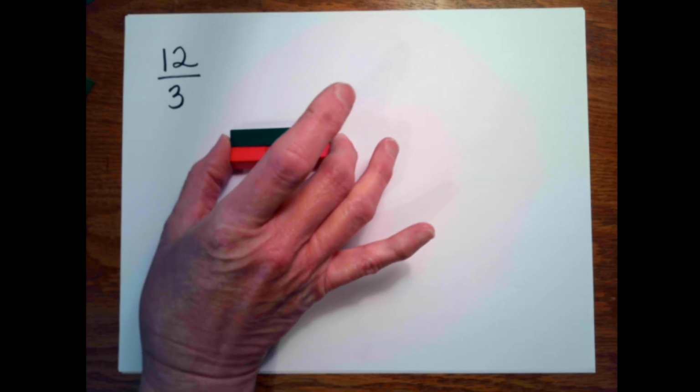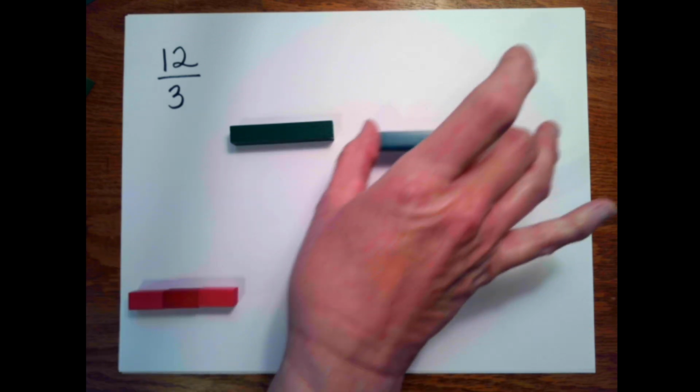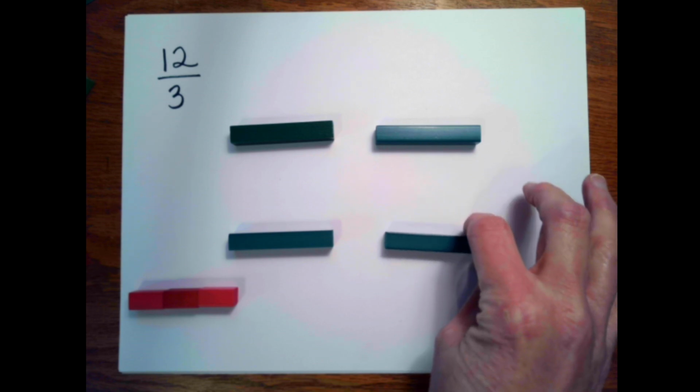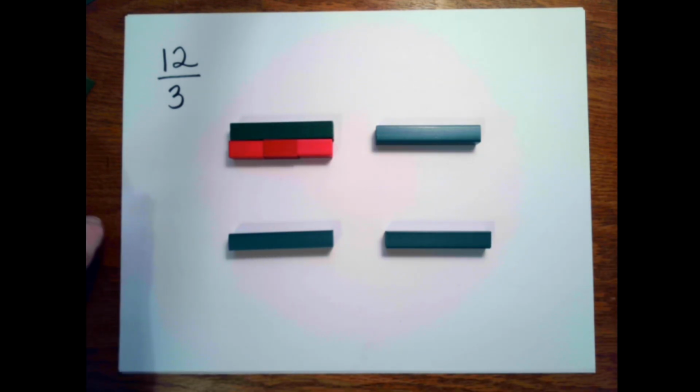Students are familiar with improper fractions, and if you give them blocks and ask them to model this, they may use division, but more likely they are going to do something like this. They will start with 4 wholes, and they will divide them into thirds, and they will count until they get 12 thirds.